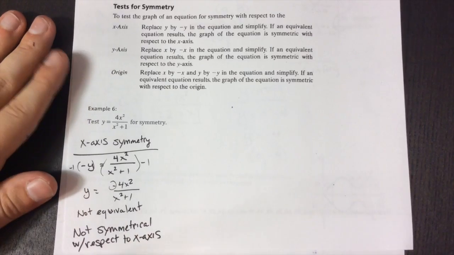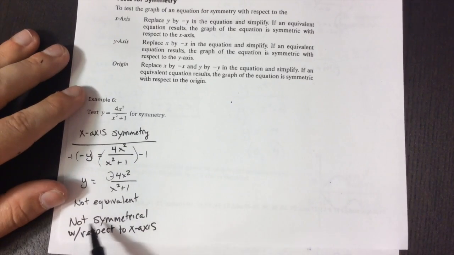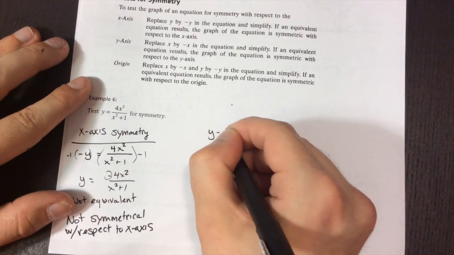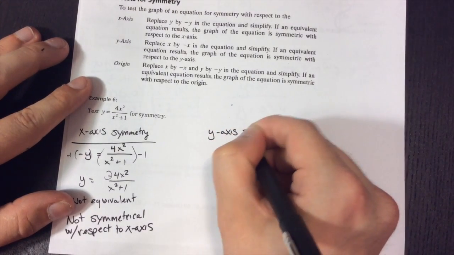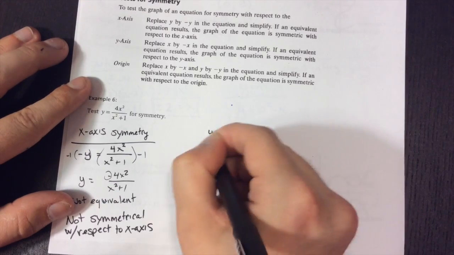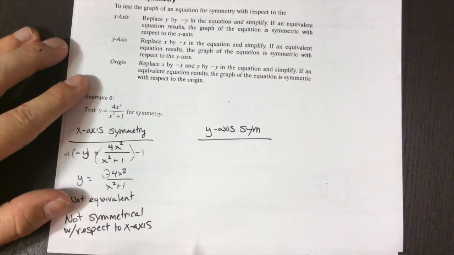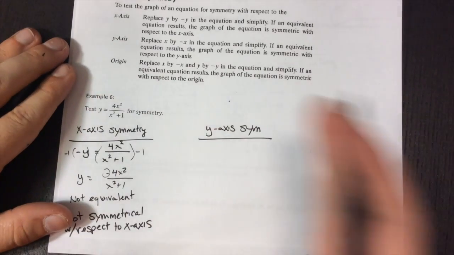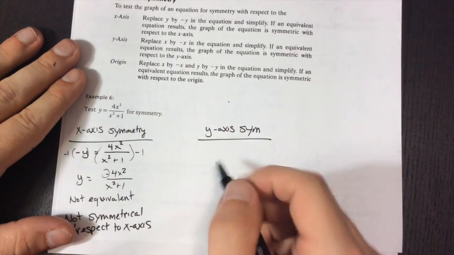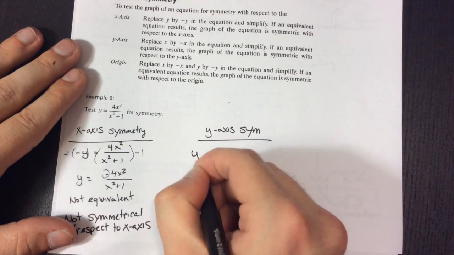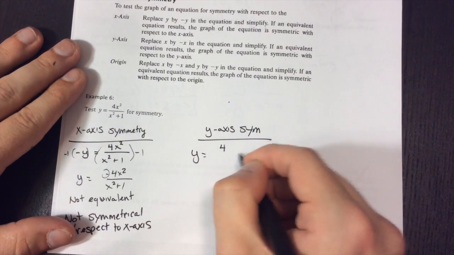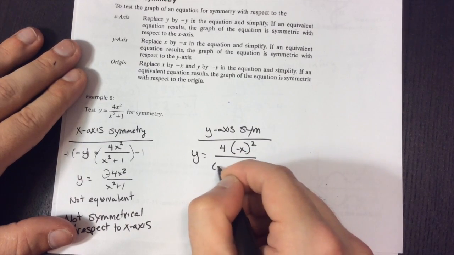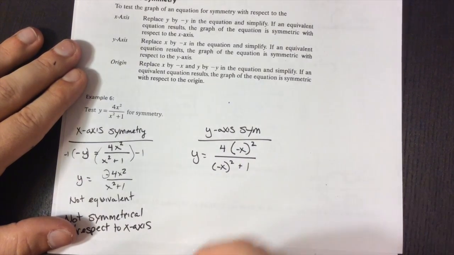And how many words is that to write? 1, 2, 3, 4, 5, 6? That's not that bad. How about y-axis symmetry? So, like it says up here, if I want to see if it's symmetrical about the y-axis, or symmetrical left to right, I'm going to plug in a negative x. So I have y equals 4 times negative x squared over negative x squared plus 1.